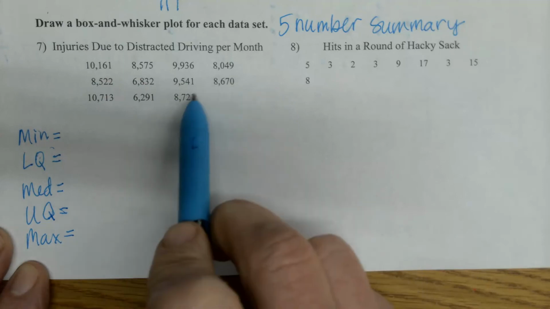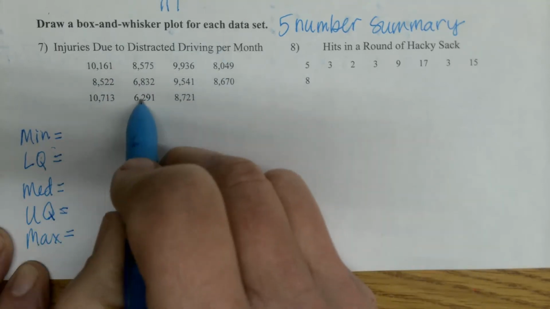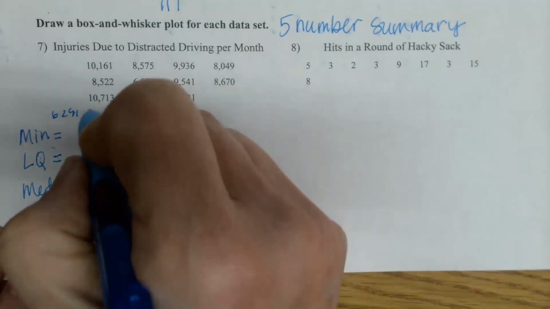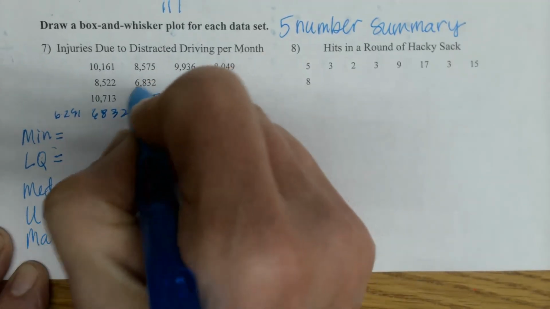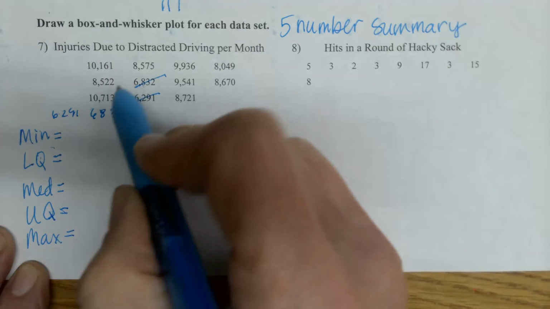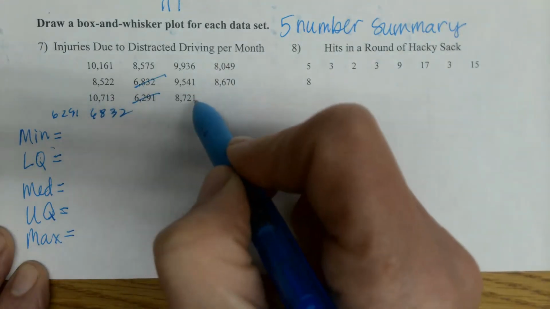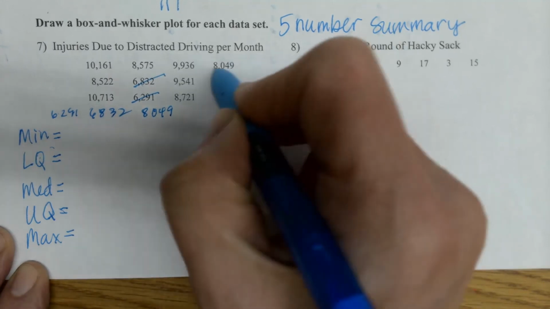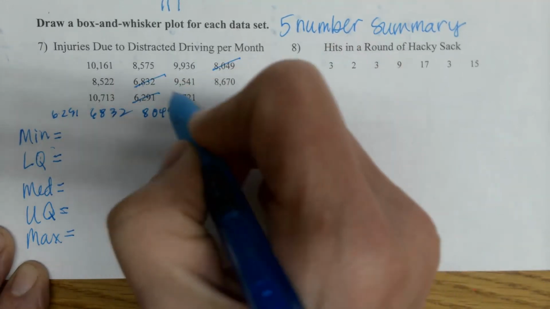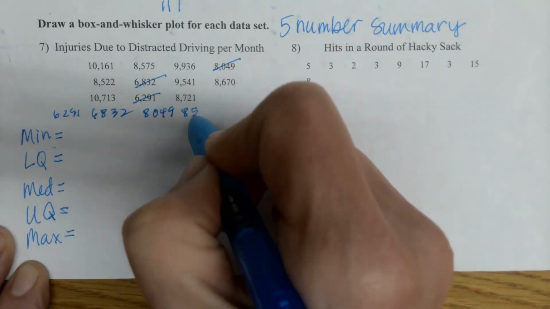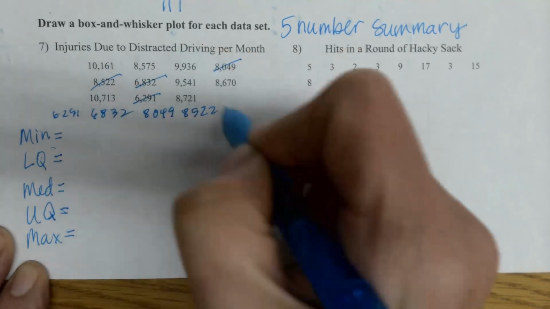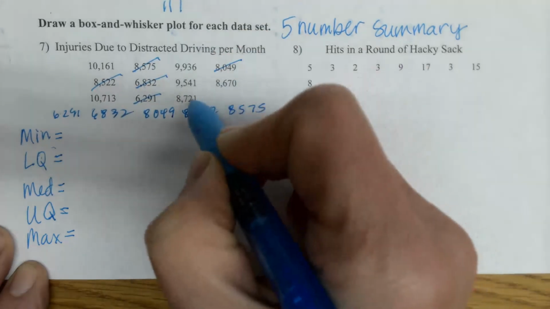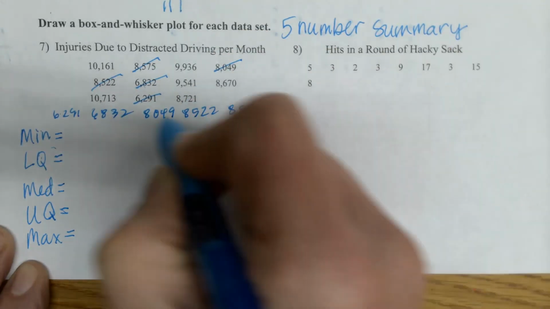So I need to put all of my numbers in order from least to greatest. I'll start with my smallest number here. Looks like 6,291, 6,832, and I just keep going and putting them in order. Up next is 8,049, and then 8,522, 8,575, 8,000. I'm going to have to go down here.